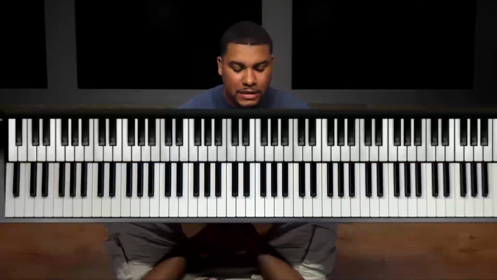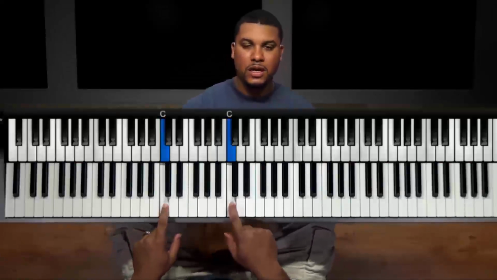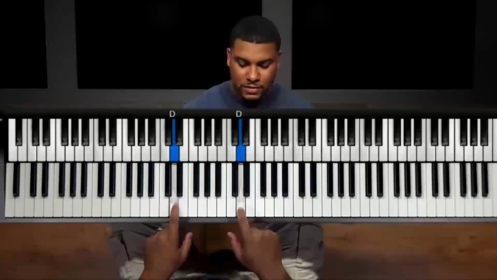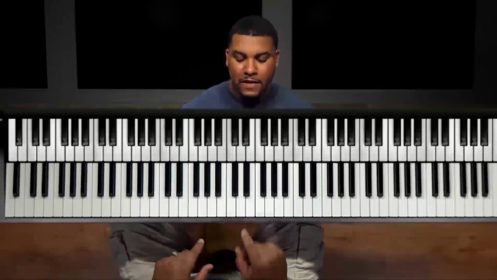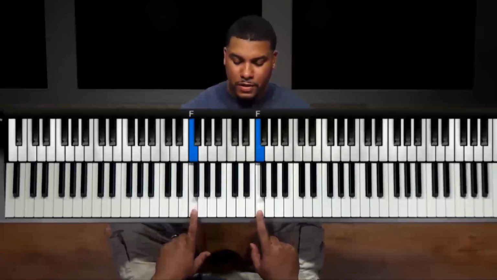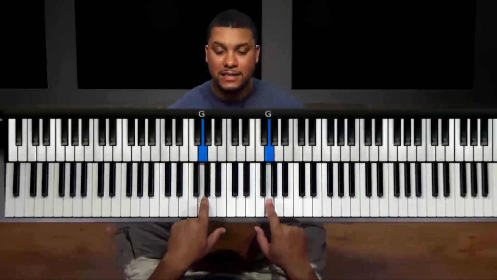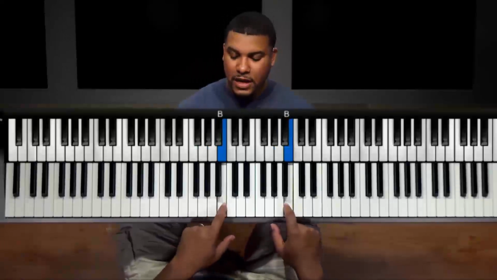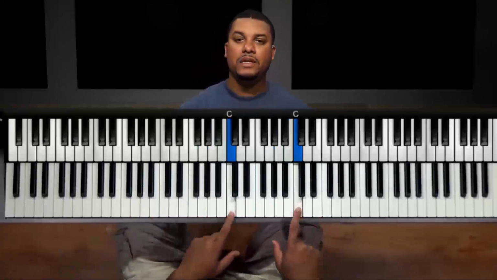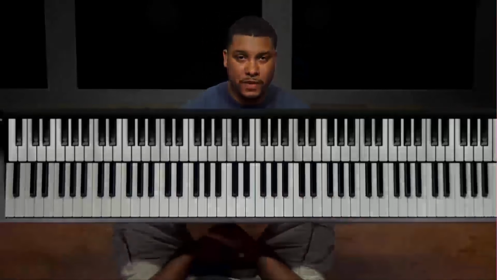All right, so let's check out the scale and the number system of C major. So C is the 1, D is the 2, E is the 3, F is the 4, G is the 5, A is the 6, B is the 7, and then we're back at the 1, C. So that's the number system in the scale. If you don't know any other scale, you should know this one, all right?